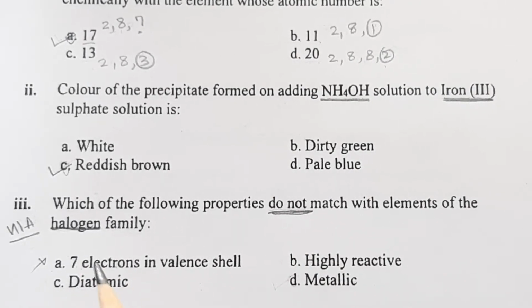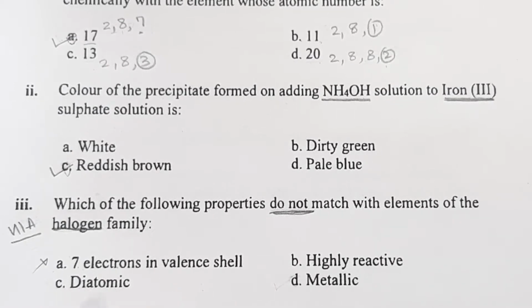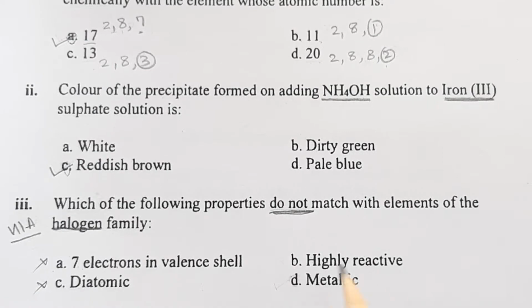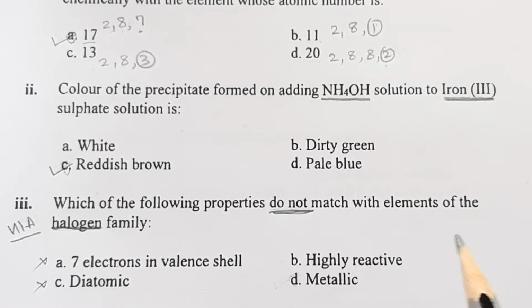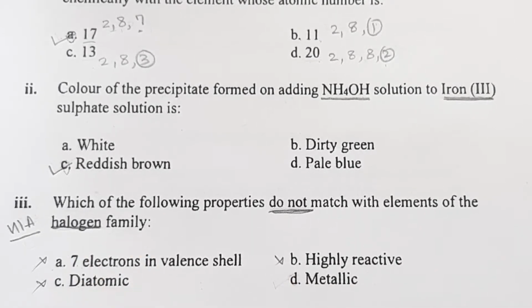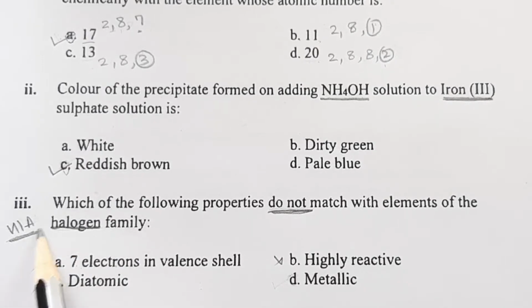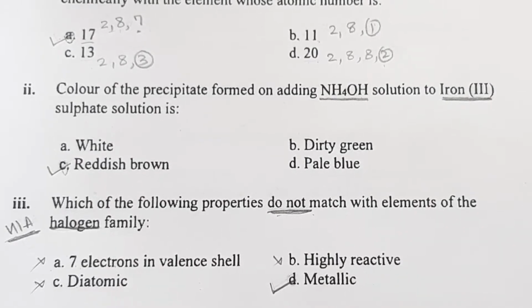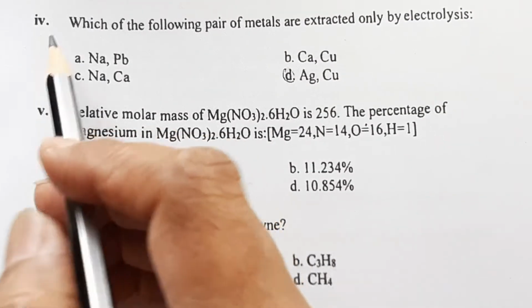Yes, because it has 7, so it will share 1 electron with another. So this is also true for halogens, so we can't take this. Highly reactive? Yes, because with 7 electrons it will easily gain 1 electron, so no. It is metallic. Now, halogen is group 7A, which is a non-metal, so metallic does not match, so that is our answer.